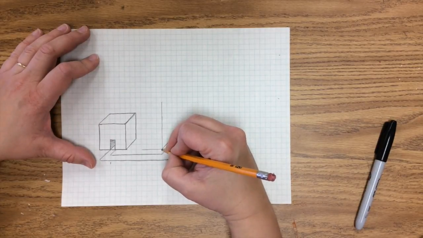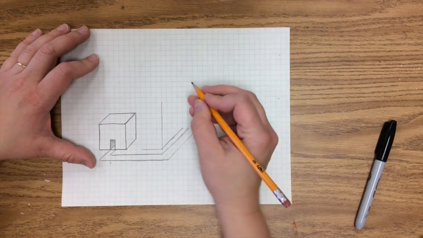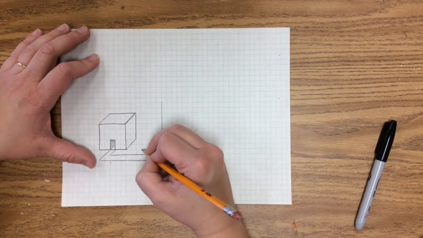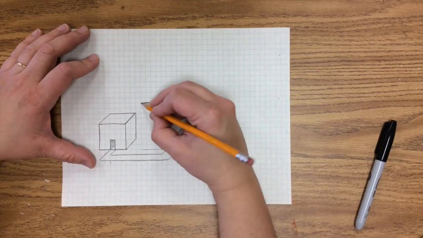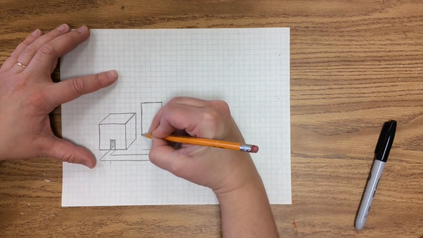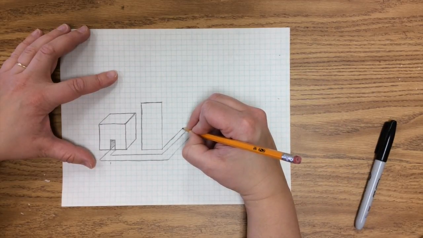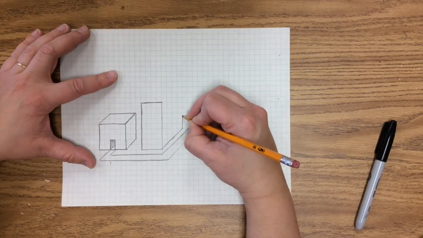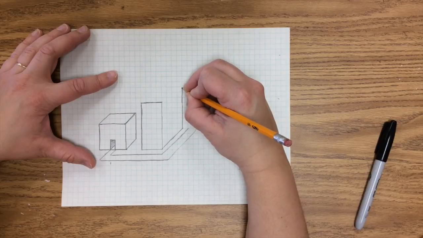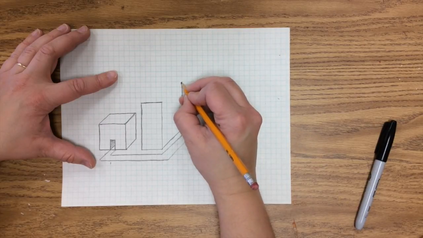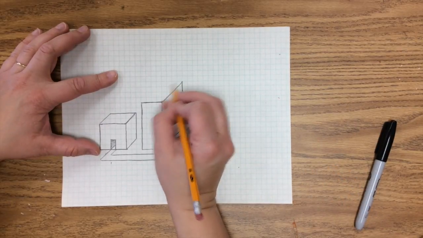1, 2, 3, 4. And let's see, how many did it go up? 1, 2, 3, 4, 5, 6, 7, 8, 9. So that means that this one has to go up 9. Or I can just keep this line, stay right on that line. And there we go. Now that means that this has to go up 9: 1, 2, 3, 4, 5, 6, 7, 8, 9. And then what I find is that it will match up. It's kind of magical like that.